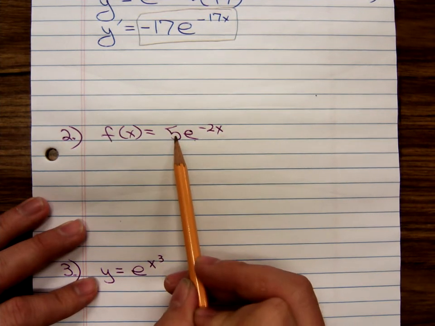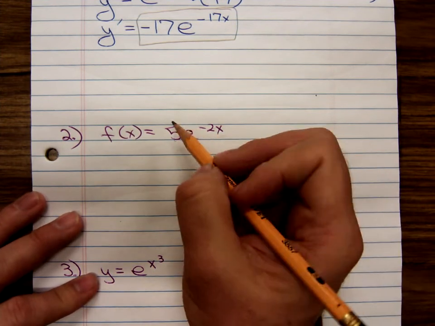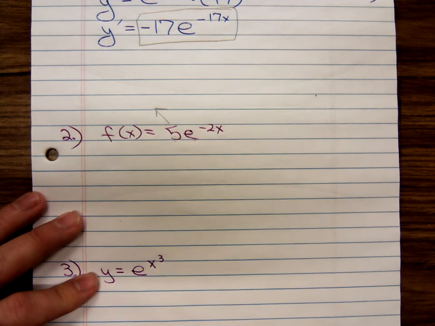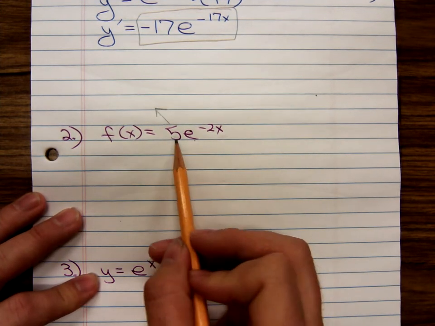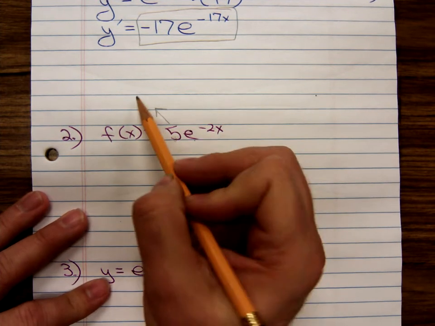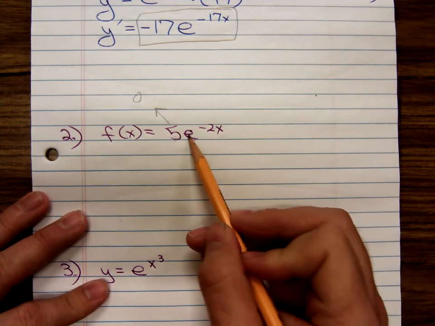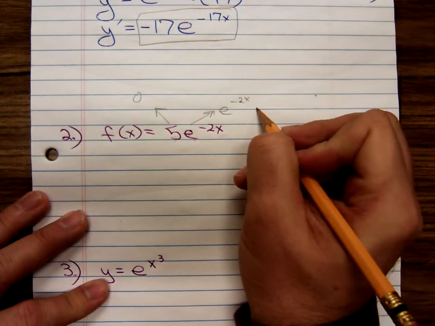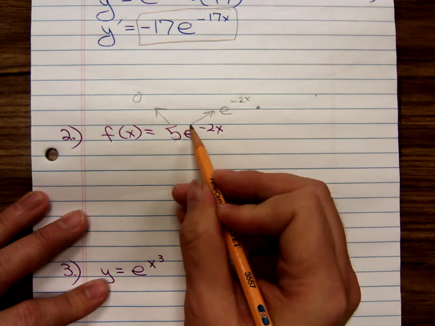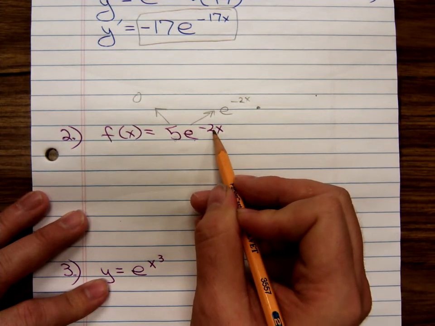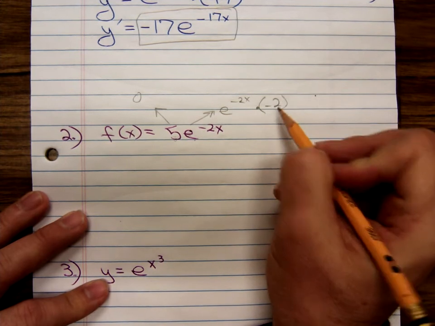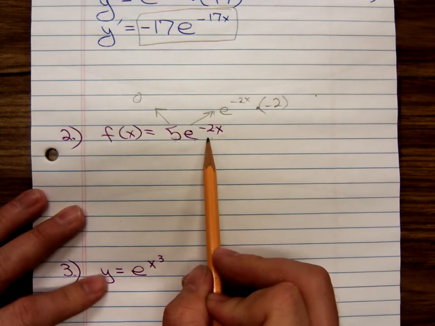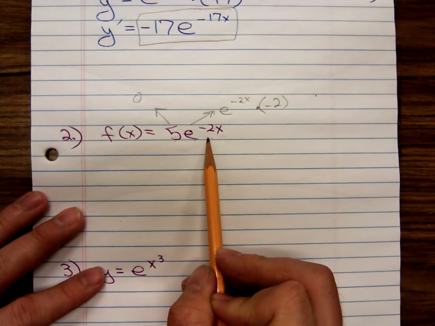If you're using the product rule, don't write this down, but the way they would do it, they'd say, okay, the derivative of 5 is, the derivative of a number by itself is 0, and then they'd say the derivative of e to the negative 2x is e to the negative 2x times the derivative of that exponent, which is negative 2, okay. And then they'd go, the derivative of the first times the second, 0 times e to the negative 2x is always going to be 0.